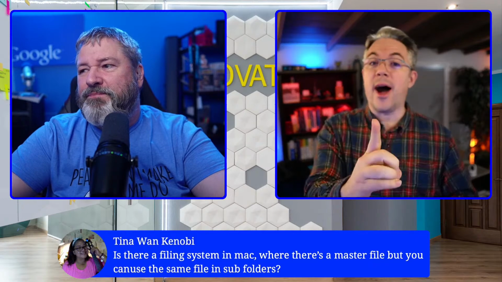Right. Now it's one file. It's not actually a copy. You're not duplicating it. It's a reference back to the original file. And this works not just on the disk, but this works across network drives as well.